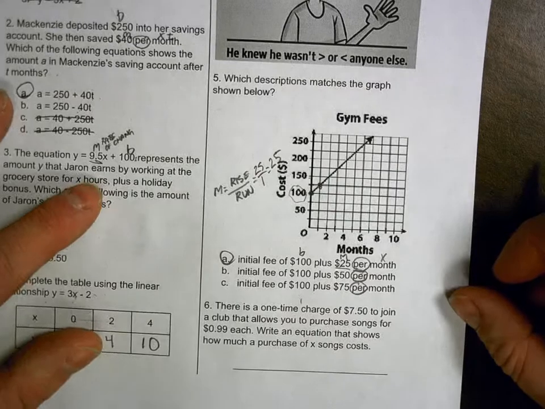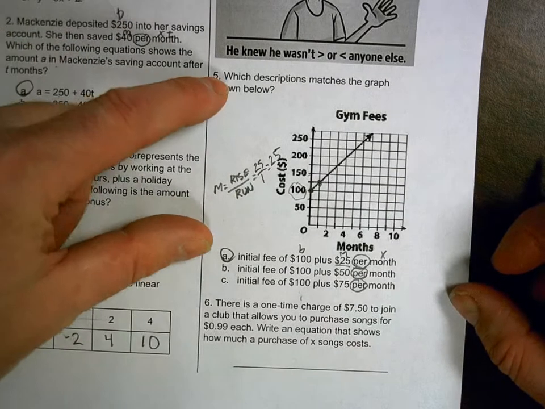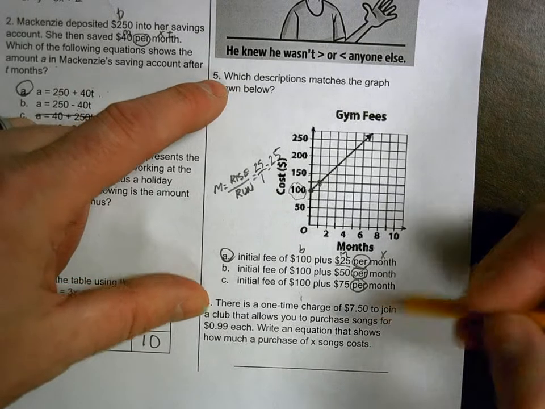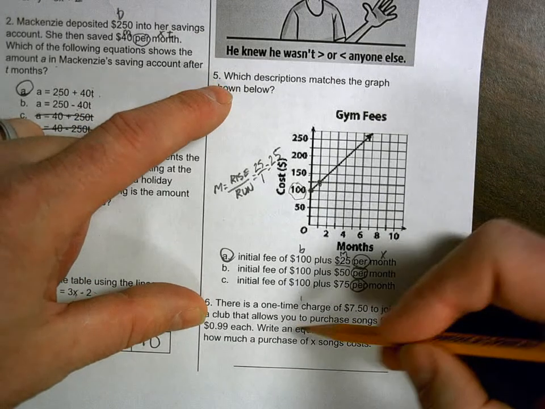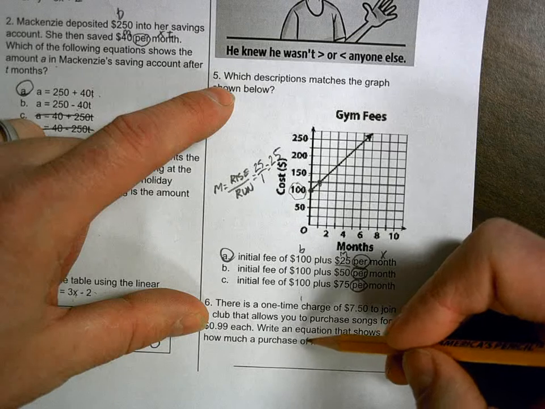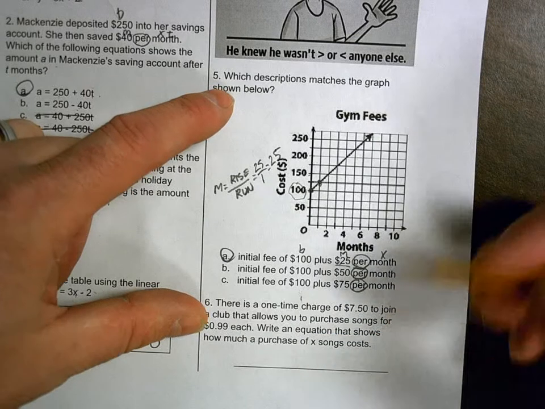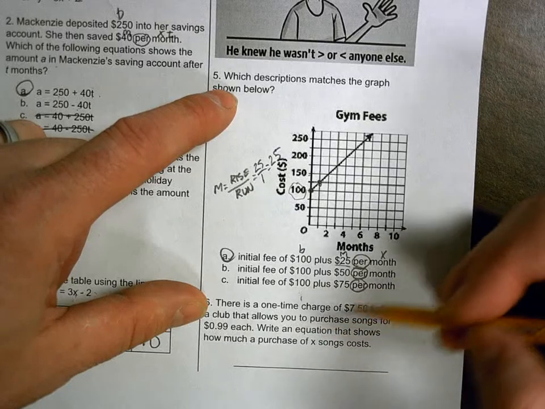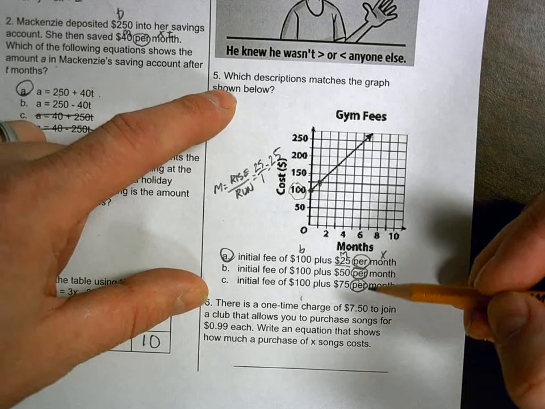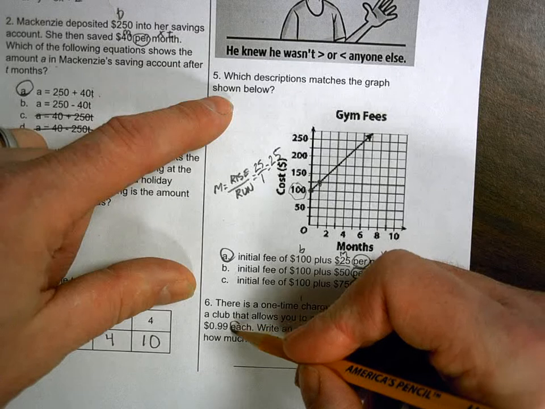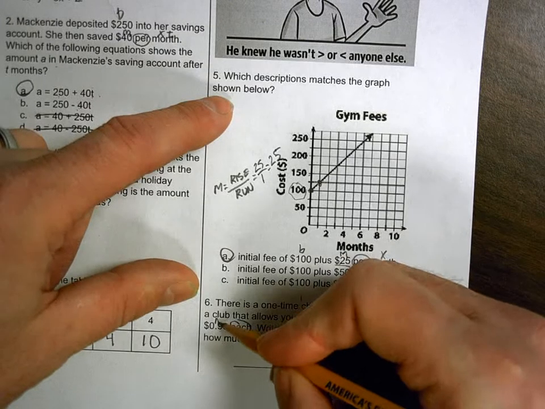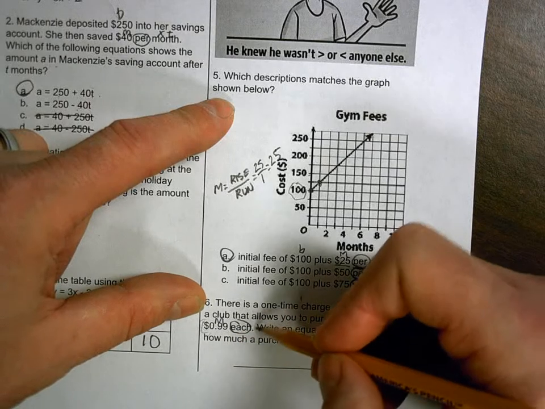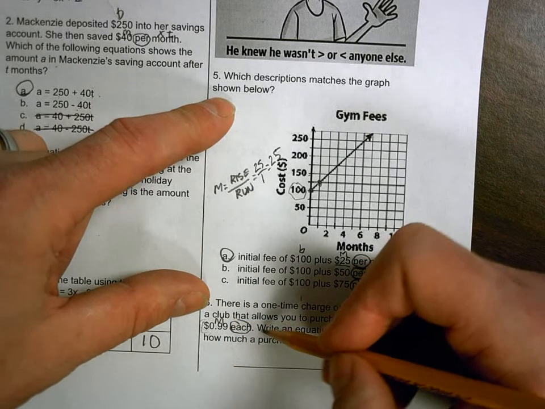And the last one on this page is number 6. There's a one-time charge of $7.50 to join a club that allows you to purchase songs for $0.99 each. Write an equation that shows how much a purchase of X songs costs. Well, okay, now let's go through and find it. The per is kind of funky here. It is actually each, so that's our M, but because we've got the dollar sign here, we don't have the song after, it's actually per song, right?